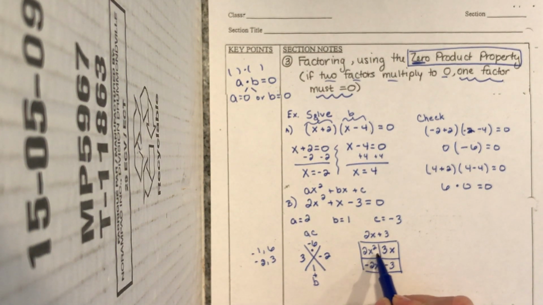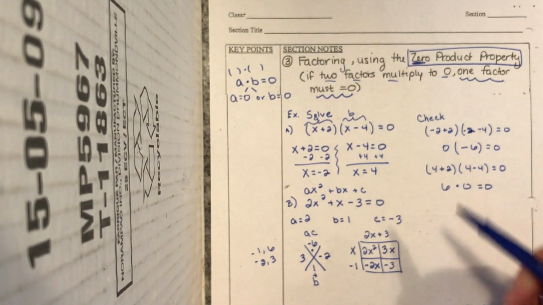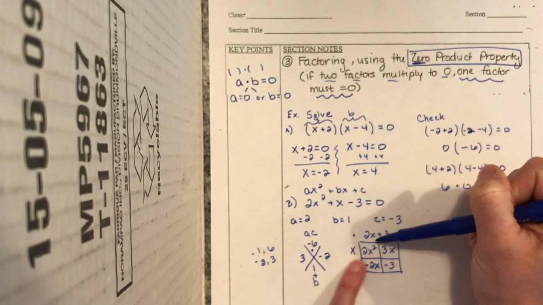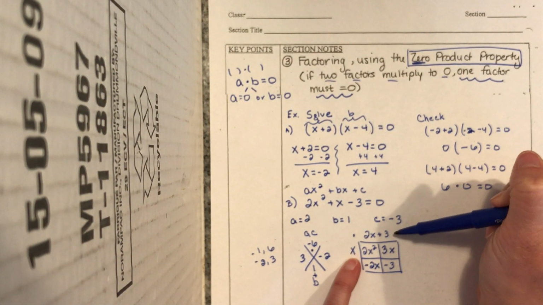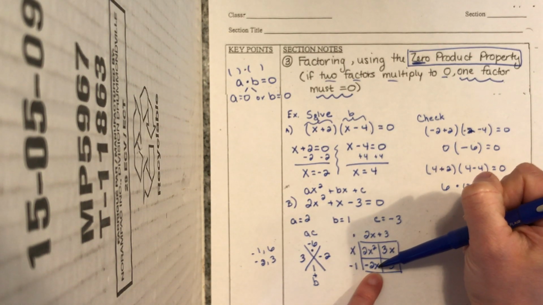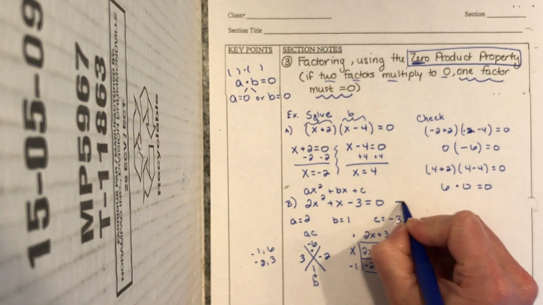The GCF of 2x squared and 3x is x. And the GCF of negative 2x and negative 3 is negative 1. And remember, you can double check these with your multiplying. So 2x times x is 2x squared, 3 times x, 2x times negative 1, 3 times negative 1. So those are my factors.